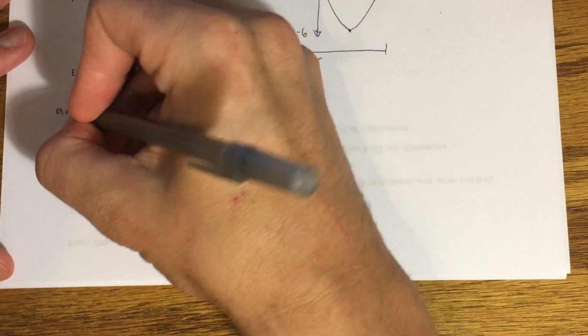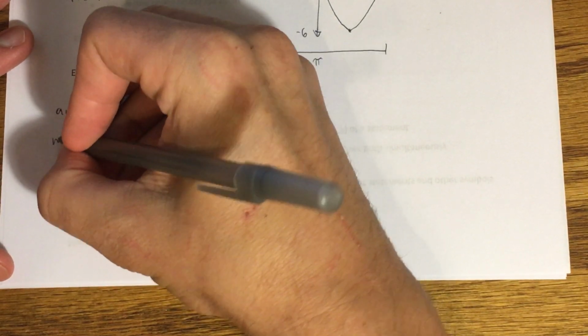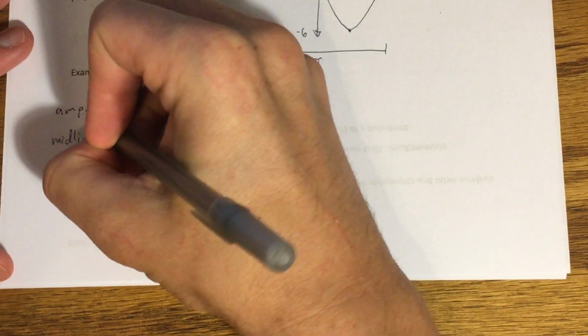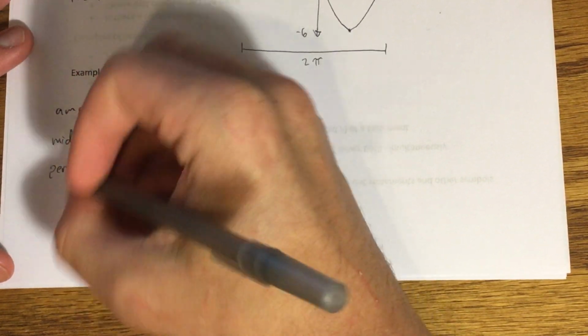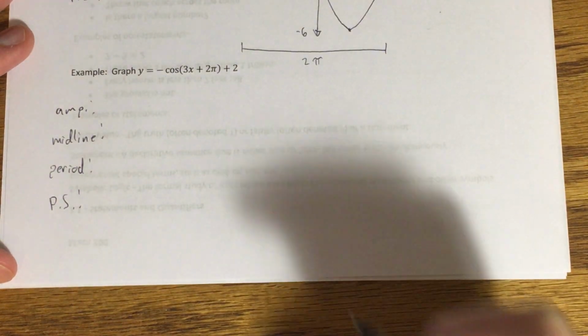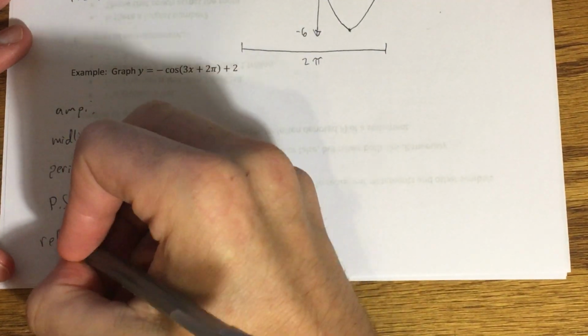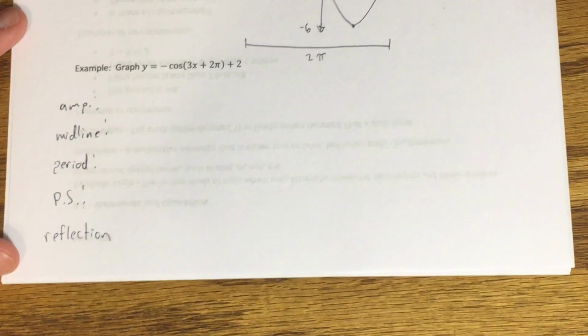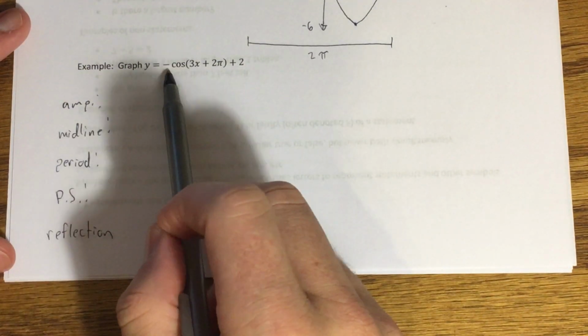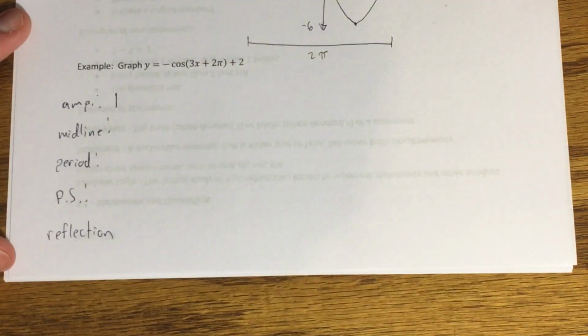So catalog your information. Amplitude, midline, period, phase shift. Okay? And then we know that a reflection is going to occur here, so I'm just going to write that now. Reflection. What's the amplitude of this graph? Well, it's the absolute value of A. And in this case, A is -1, which has an absolute value of 1.